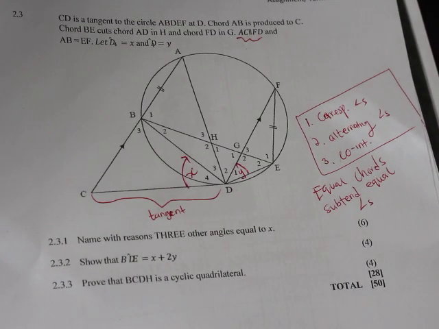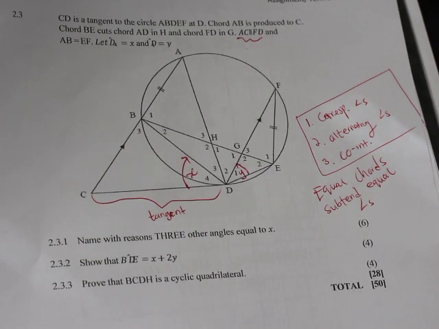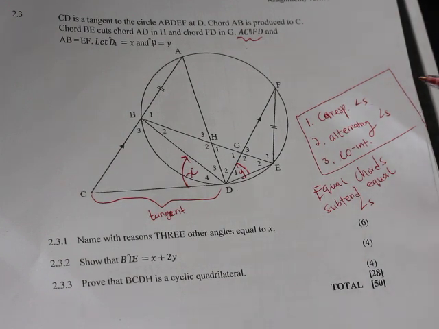This is what I definitely recommend, that before you start answering, you must check what is given and also think about the implications of what is given. For instance, if you've got alternating angles, what should you expect? If you've got equal chords, what should you expect? Okay, so on and so forth, right?